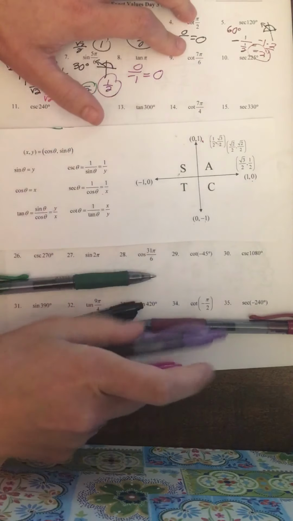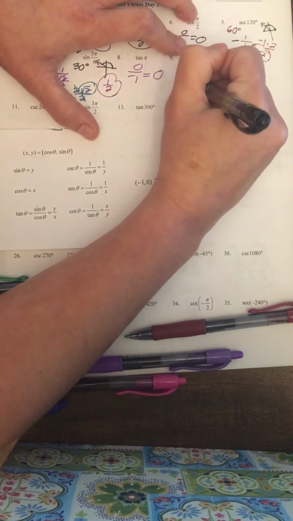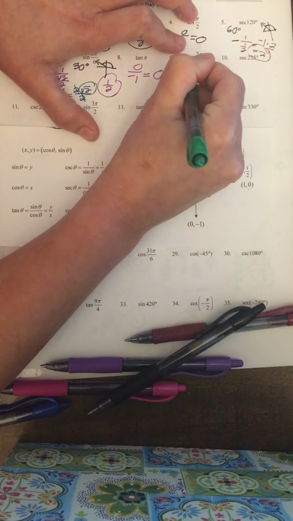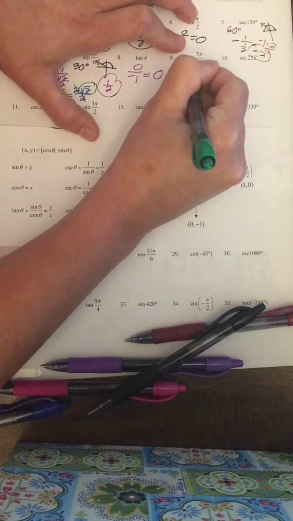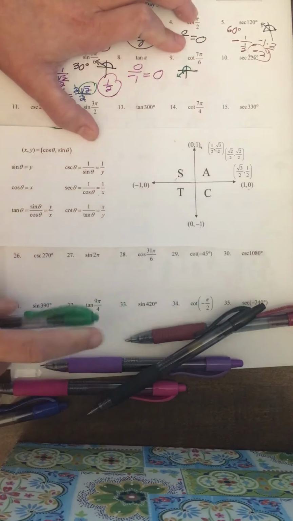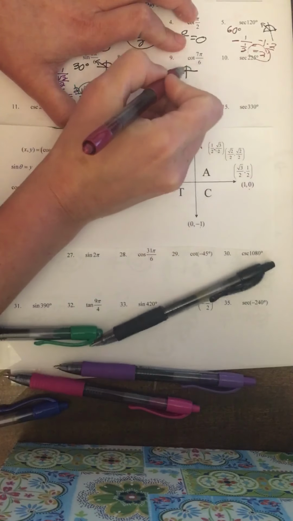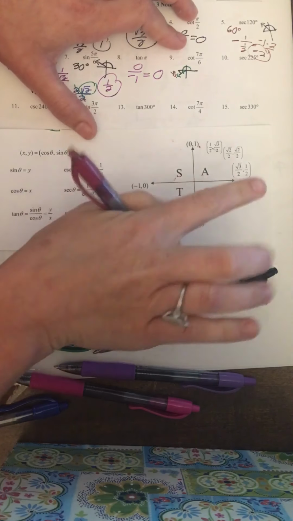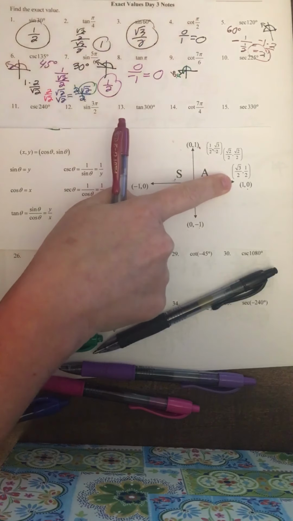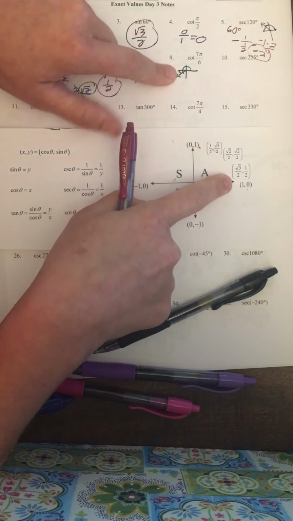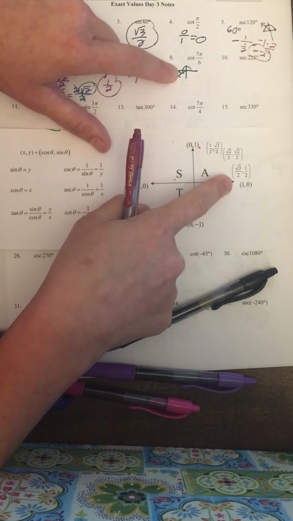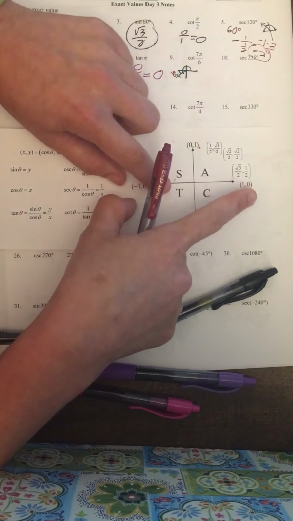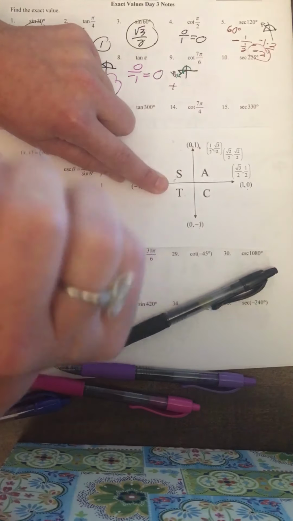Cotangent of 7 pi over 6. So 7 pi over 6 is just pi over 6 more than 1 full pi. This is 1 full pi rotation, and we rotate pi over 6 more. That gives us a 30-degree reference angle. So we're looking at this point right here. We are in the third quadrant, and in the third quadrant, the tangent is positive. Since cotangent is the reciprocal of tangent, it is also positive.